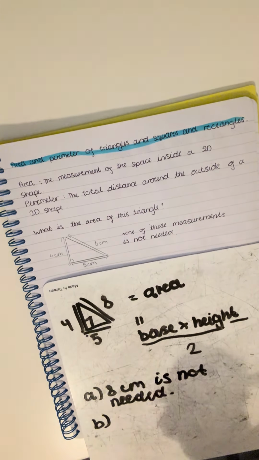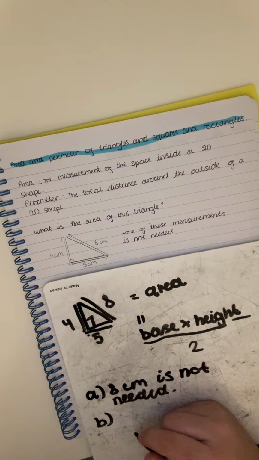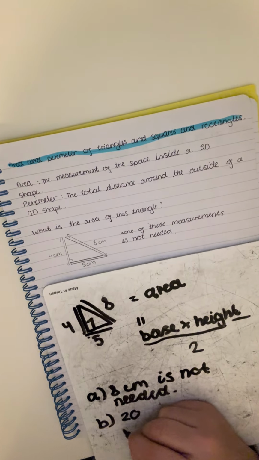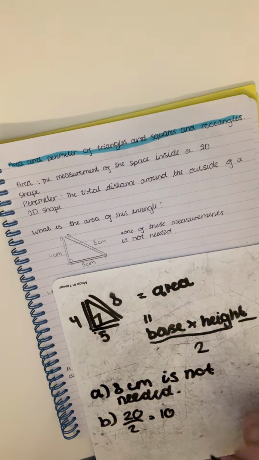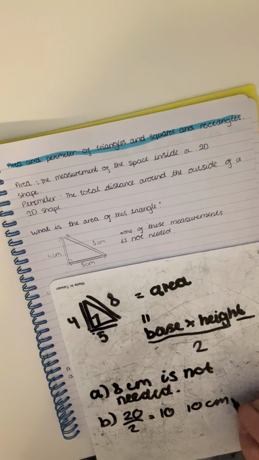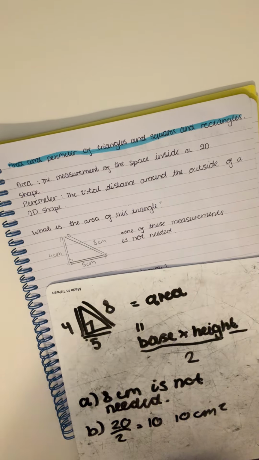B. In order to find the area, 4 times 5 is 20. Divide that by 2 and you get 10. So it's going to be 10 centimeters squared. Now the reason we didn't write 10 centimeters cubed is because we are not doing volume.